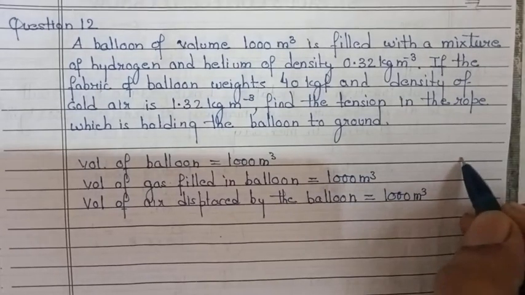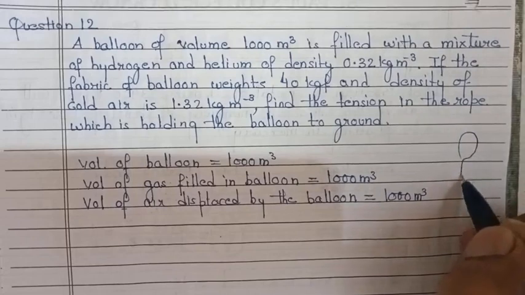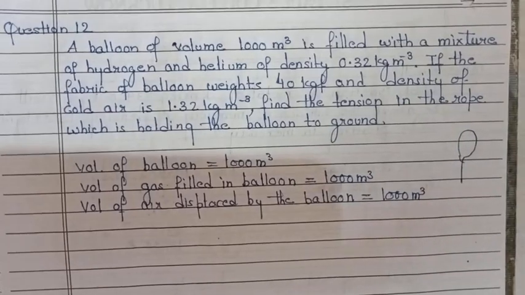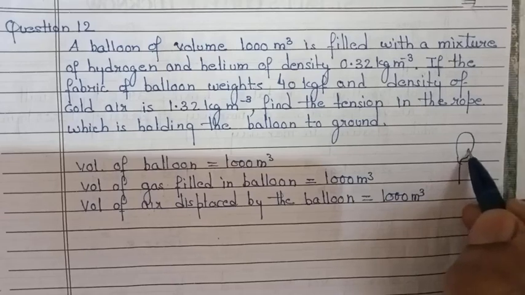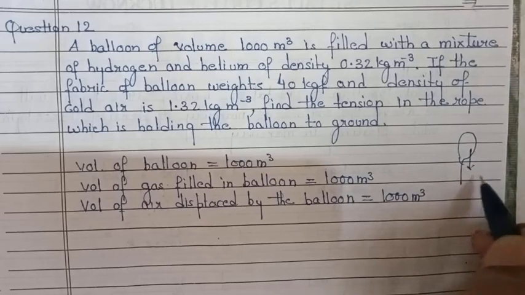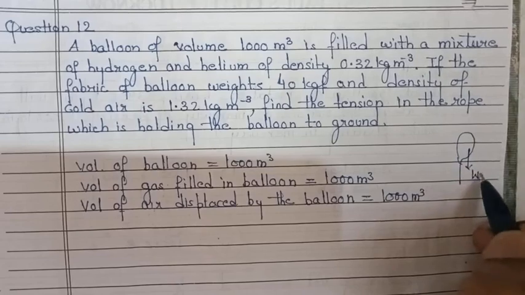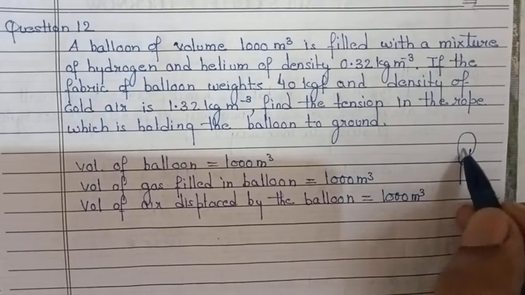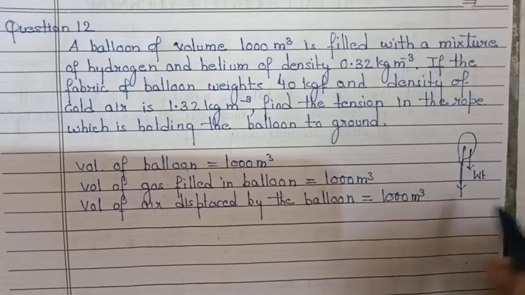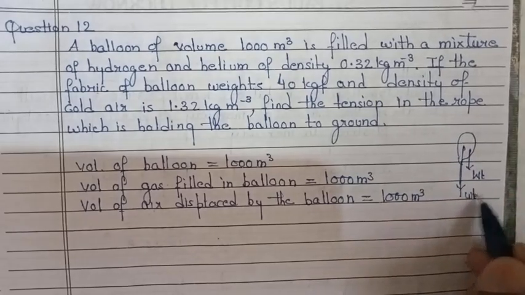Okay, now on the balloon there will be three forces acting. Now let's see what three forces will be acting on the balloon. Let us consider this as a balloon. So on the balloon we have one force which is called the weight of the balloon in the downward direction. The second force acting on the balloon will be the weight of gases filled in the balloon.